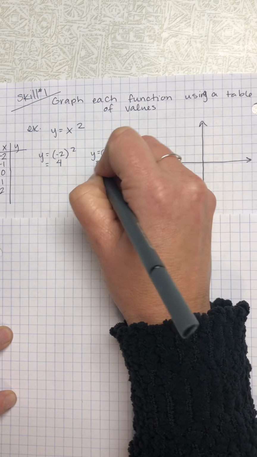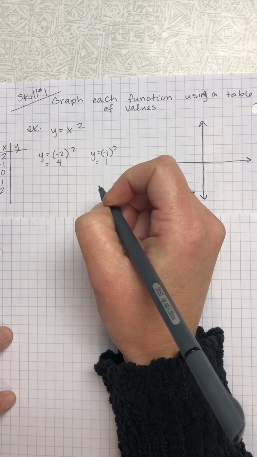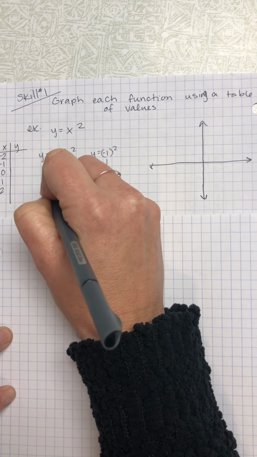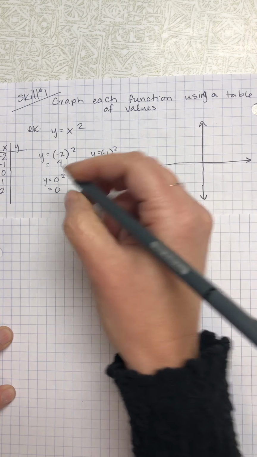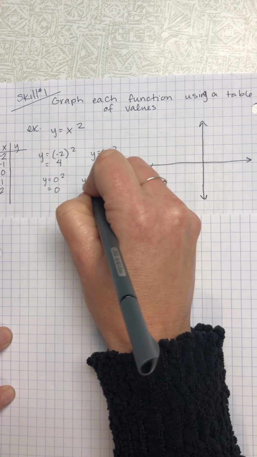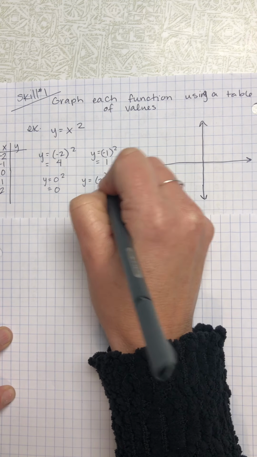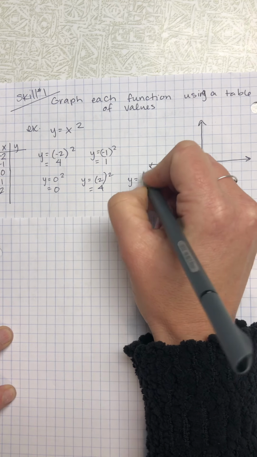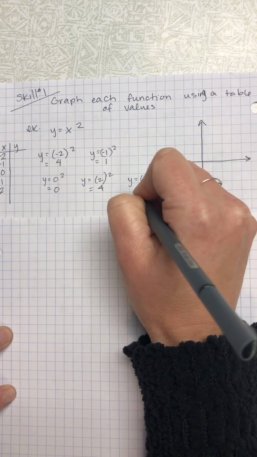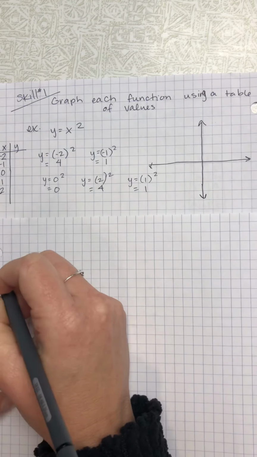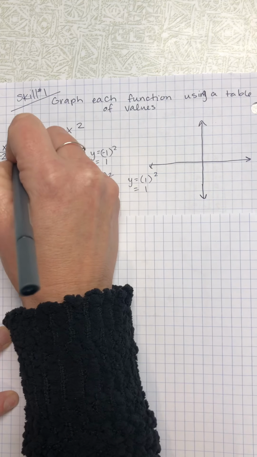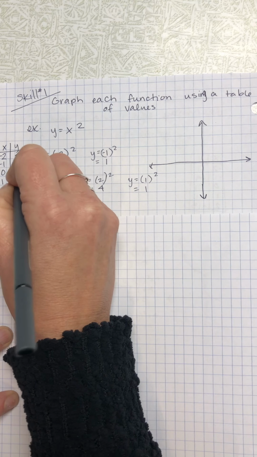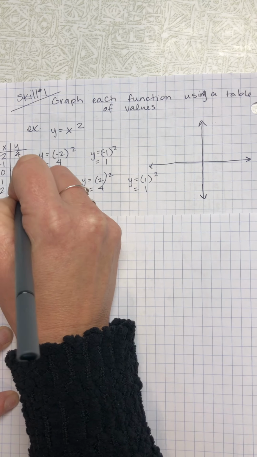Substitute a negative 1, we get 1. When we substitute 0, we get 0. When we substitute positive 2 squared, we get 4. And when we substitute 1, we get 1. So when we had negative 2, we got 4. Negative 1 was 1. 0 was 0. 1 and 4.